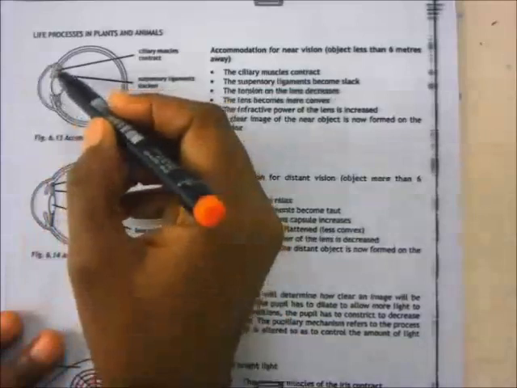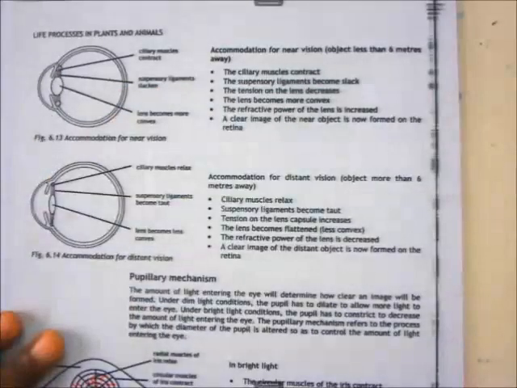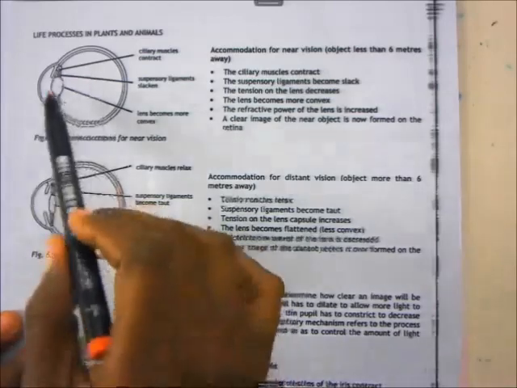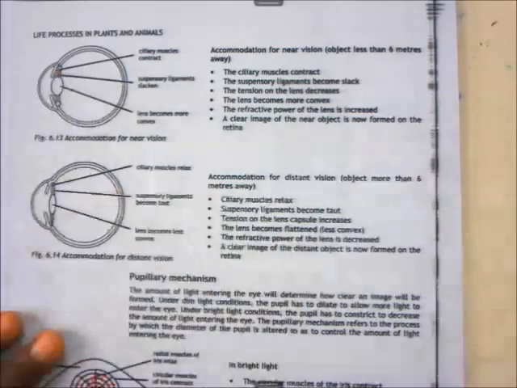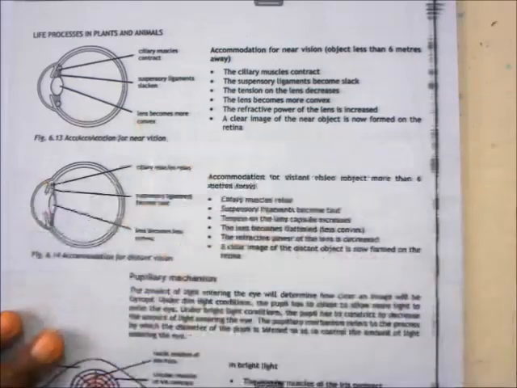Okay, when a person is reading a book, let me quickly explain to you what happens. When a person is reading a book, that is accommodation for near vision.